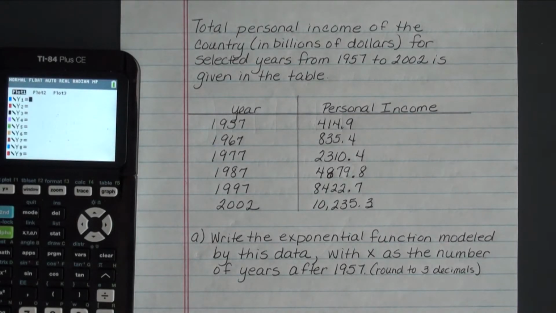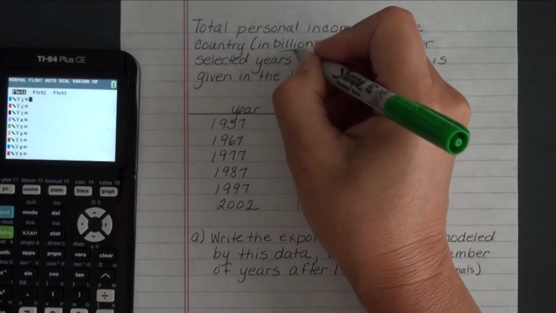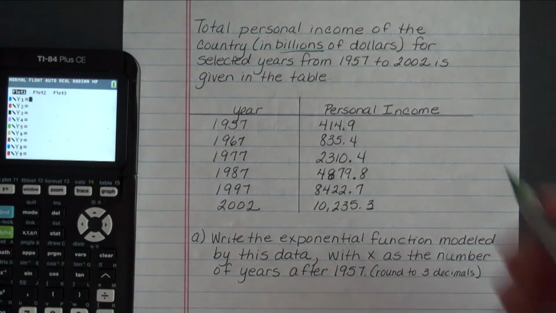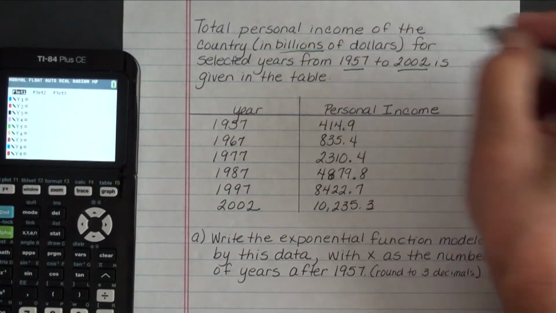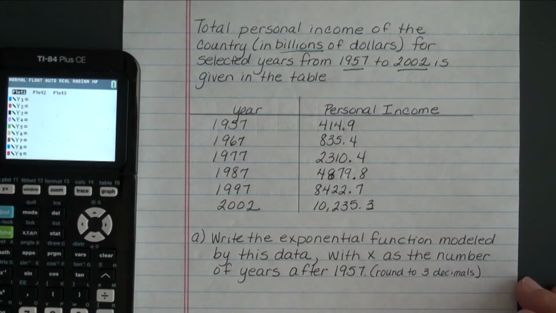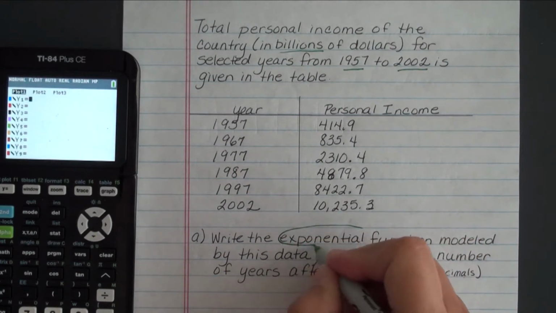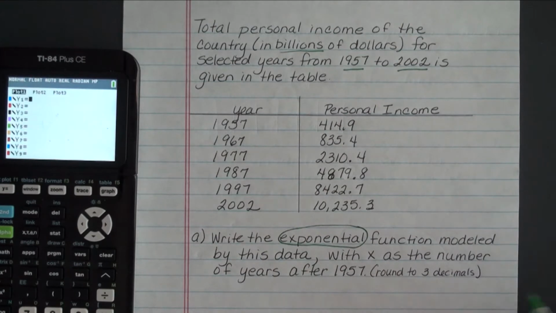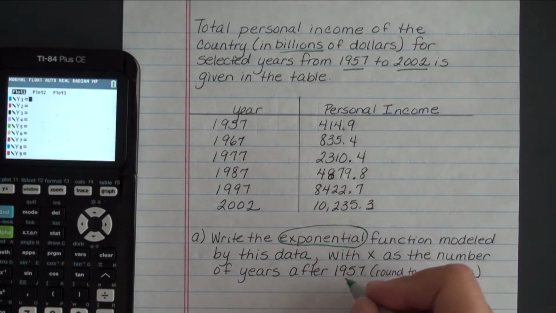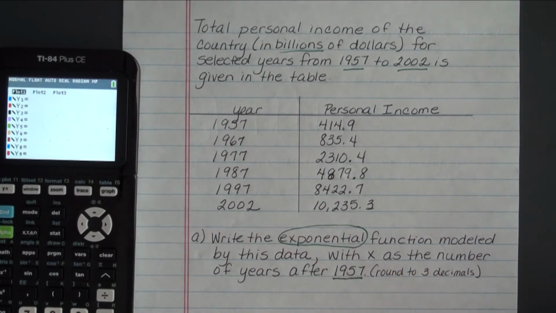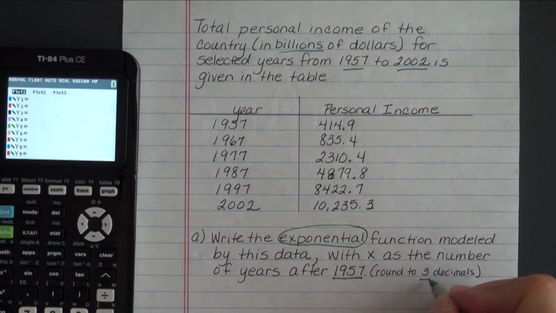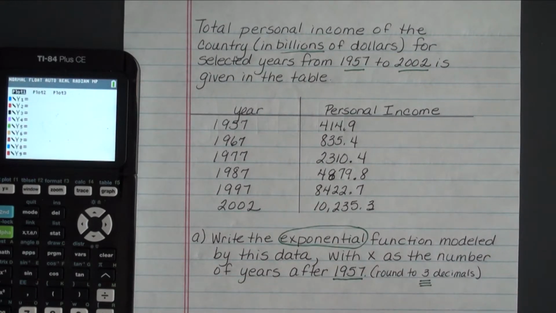Total personal income of the country in billions of dollars for selected years from 1957 to 2002 is given in the table. Part A, write the exponential function. So that's key. It's telling us that we already have an exponential function modeled by this data with x as the number of years after 1957. And we're going to round our answer to 3 decimals.